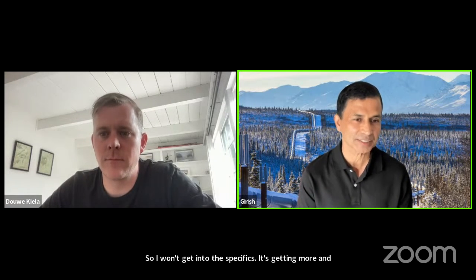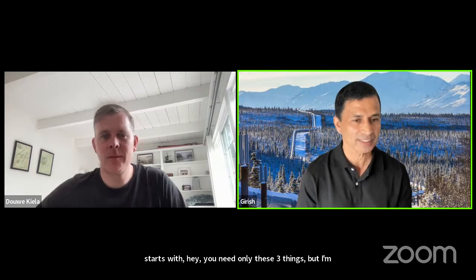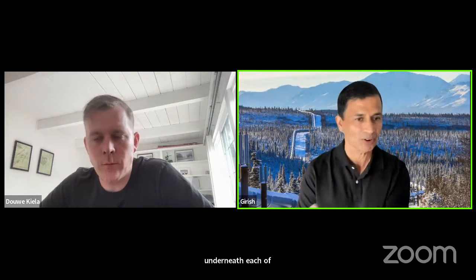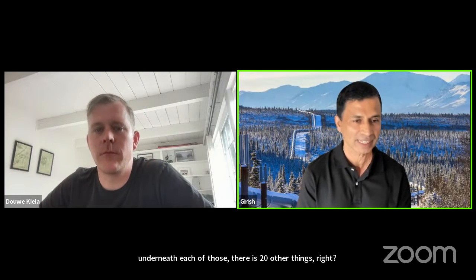What are the skills required? Because everyone starts with, hey, you need only these three things. But underneath each of those, there are 20 other things, right? So I hope RAG 2.0 or others make it simpler, because every enterprise is talking about this now.